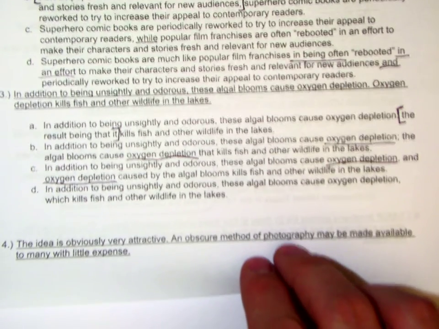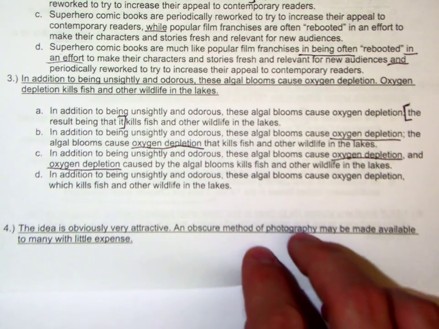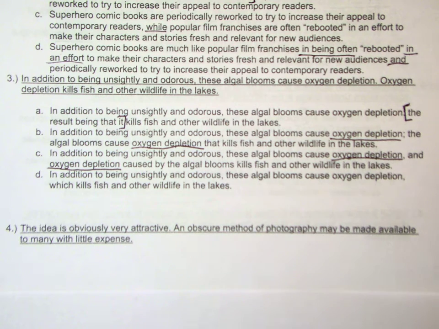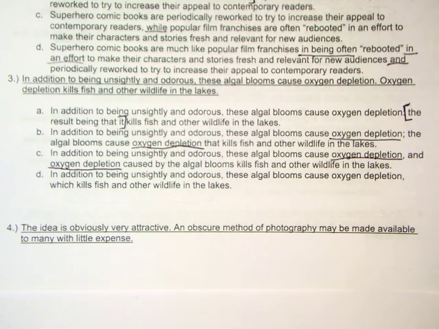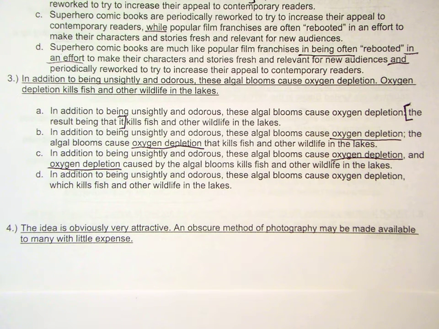Number three. The correct way to join these two sentences would be with the last one here. We wanted to avoid redundancy. So when we saw oxygen depletion twice in B and C, we could rule those out. For letter A, the key phrase was "the result being that it." D replaces that entire thing with one word, "which." It's more concise. That's what good writers do. They are more concise.